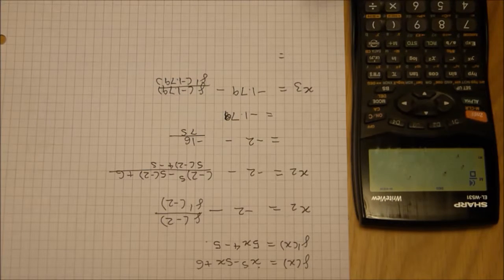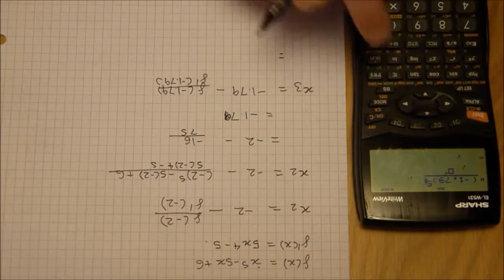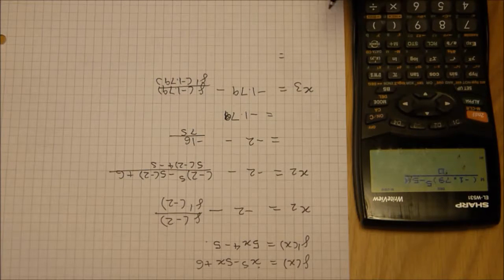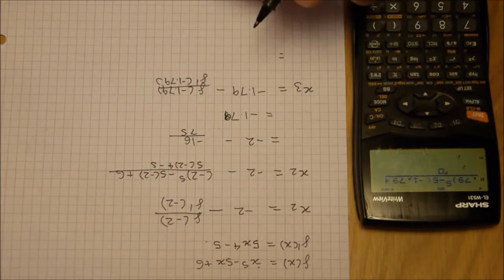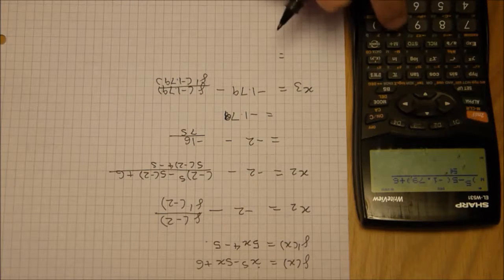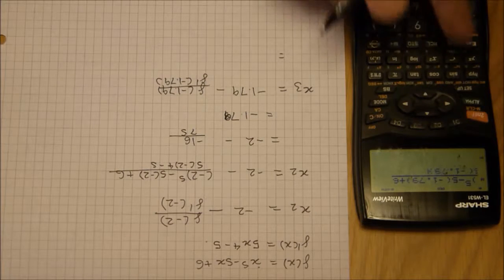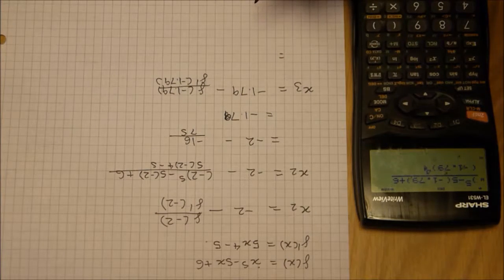So we have -1.79 to the power of 5 minus 5 lots of -1.79 plus 6, over 5 lots of -1.79 to the power of 4, obviously minus 5.